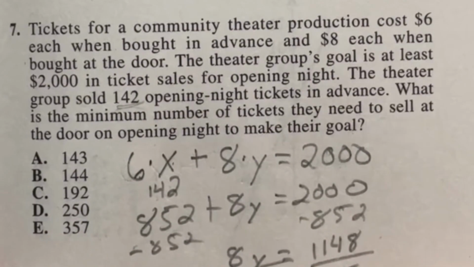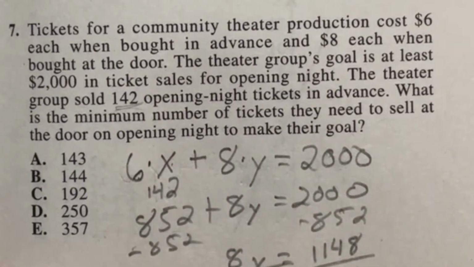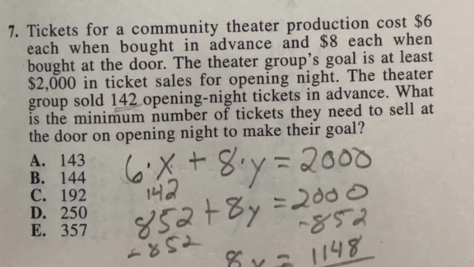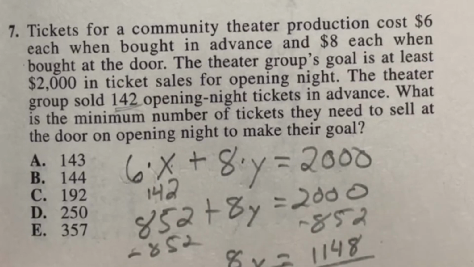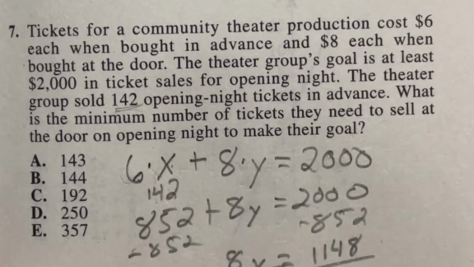to get a final answer that y is equal to 143.5. So in this case, that's not going to be one of our answers, but we need to know how many tickets we need to make at least 2,000. So that means that this would put us at 2,000 even, which means we need to be higher than that, otherwise we won't have enough.